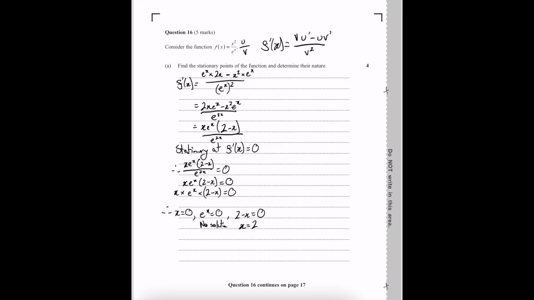So then we essentially just go one by one, and we say, let's start with x equals 0. So we can say up here, at x equals 0, we have f of 0 is equal to 0 squared on e to the 0, which is just equal to 0. And then what we can say to determine its nature is we should test how the gradient changes before and after.